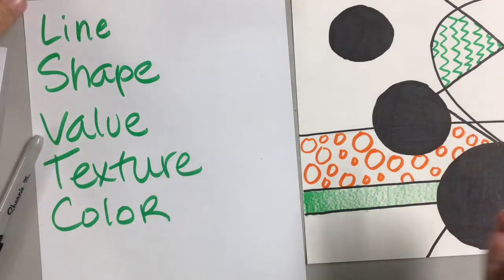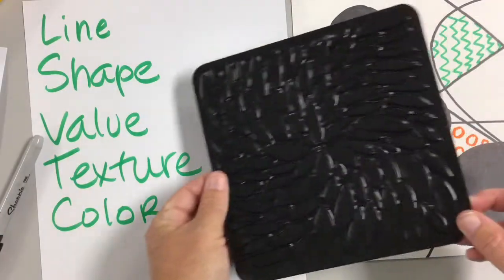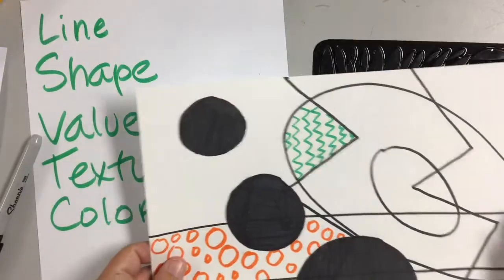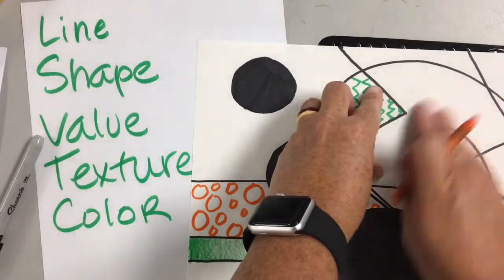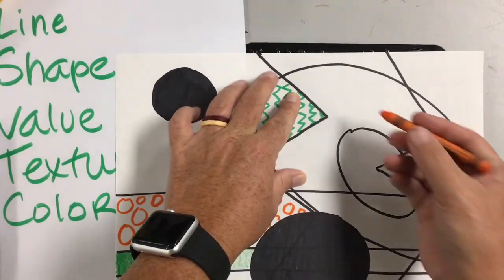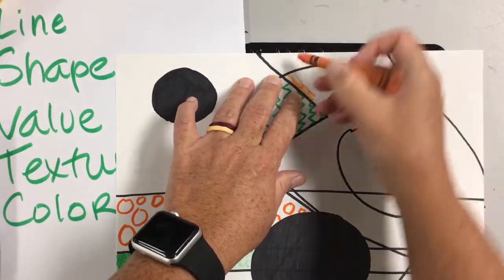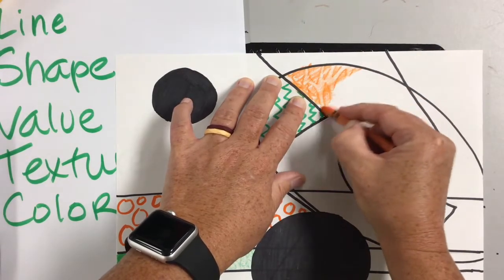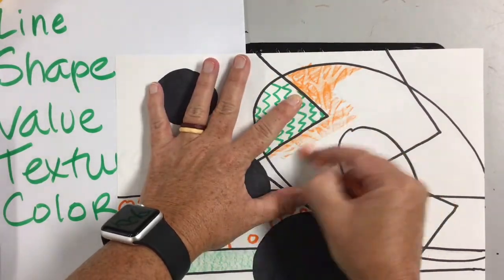The next definition is texture. That is the way a surface looks or feels. So I'm going to be using a texture plate. You will each receive one texture plate that you will use for your whole project. I'll make sure that the texture plate is behind the area that I want to do it in, and I'm going to take a crayon, which works the best, and I'm going to hold firmly and rub my crayon all throughout that area.